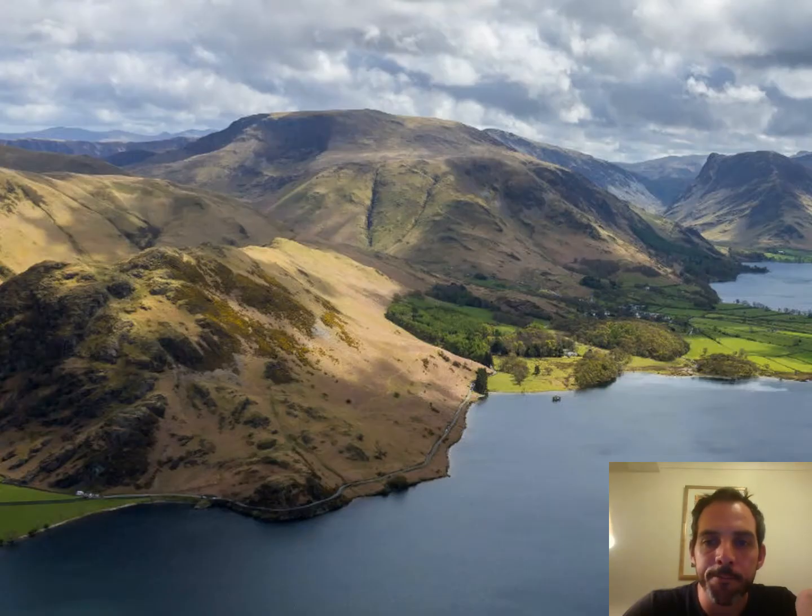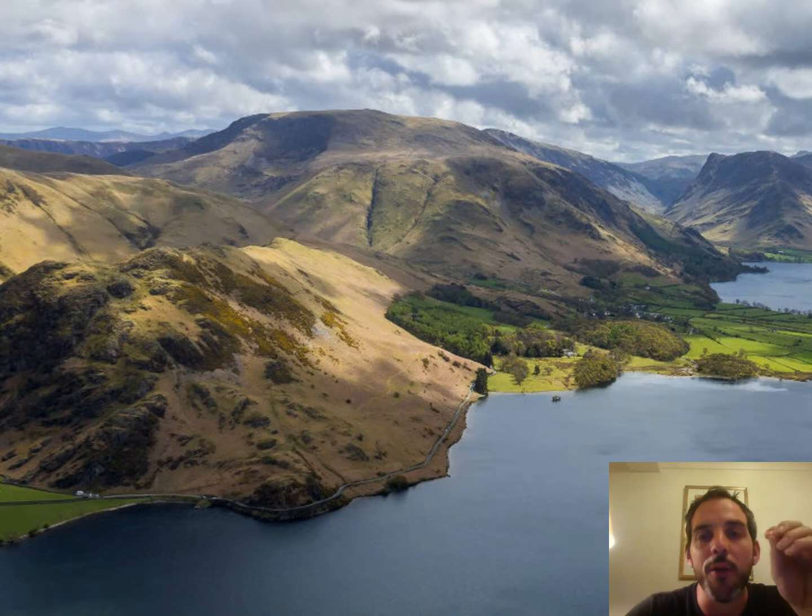Now, were it not for my face in the bottom right hand corner of the screen, you would see just what an incredible place it is. I want you to imagine that you're standing there. What kind of questions would you ask as a student of geography? If you were looking down there, or if you were looking down there, what kind of questions would you ask?